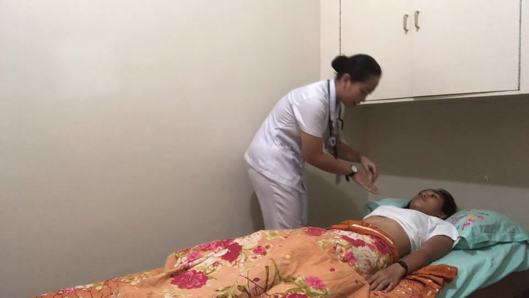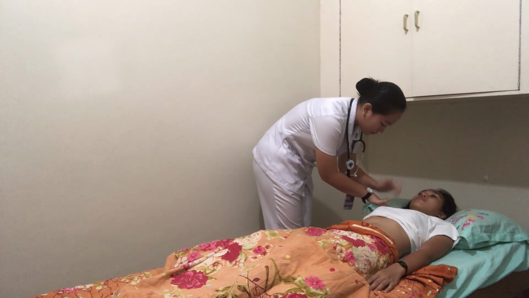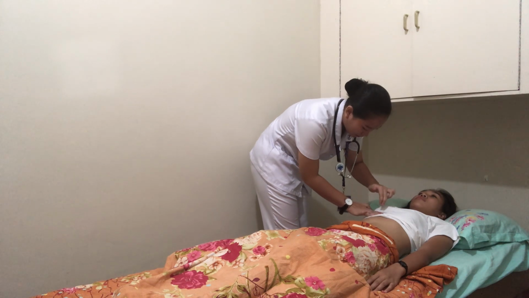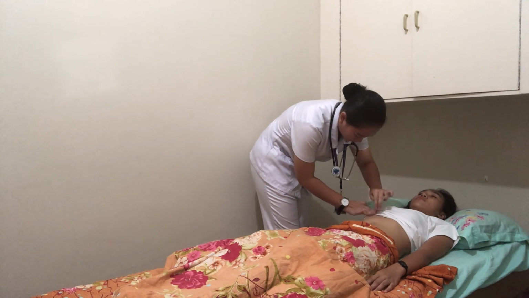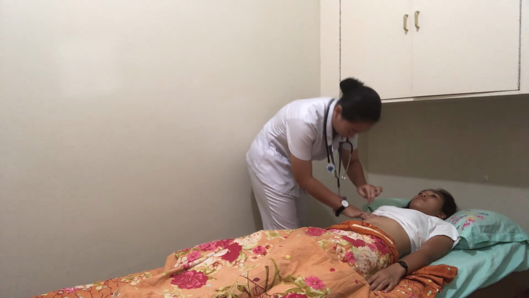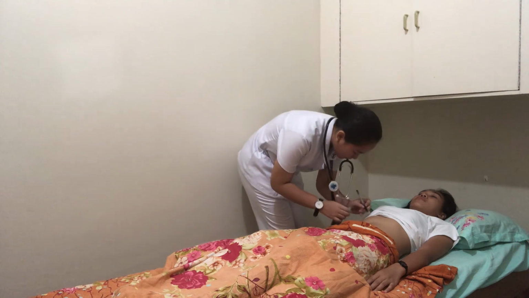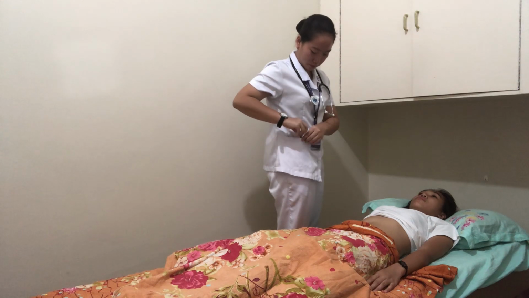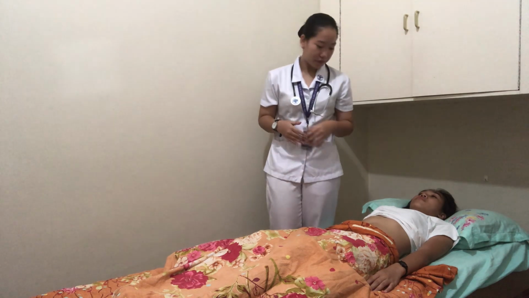Then measure the liver span, which is the distance between the two marks. Repeat the percussion of the liver at the mid-sternal line.